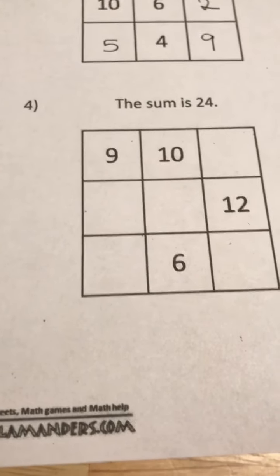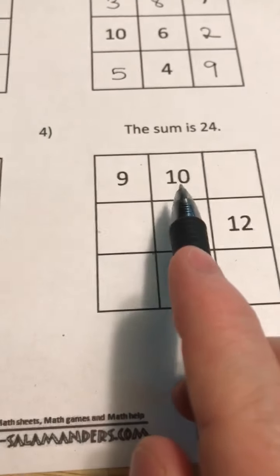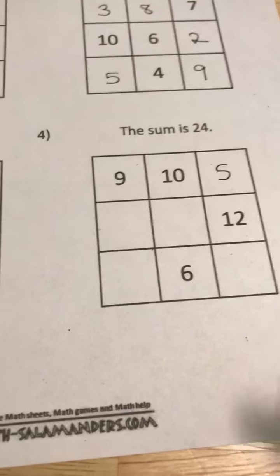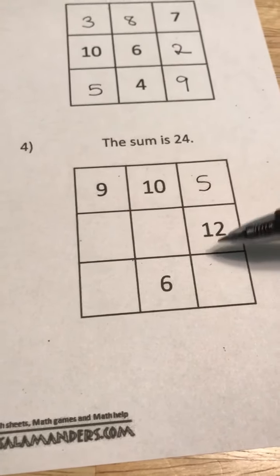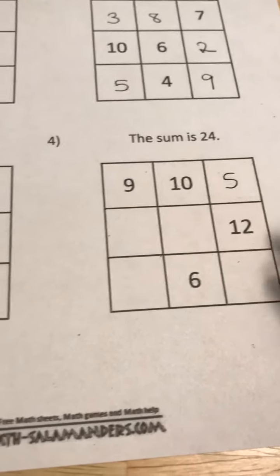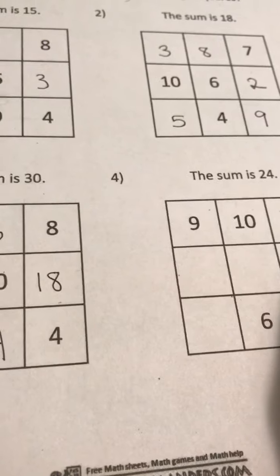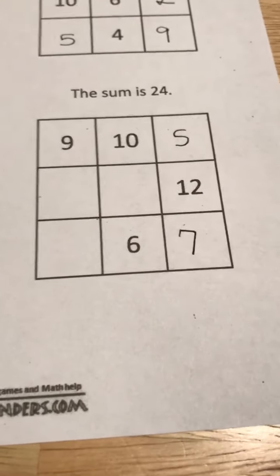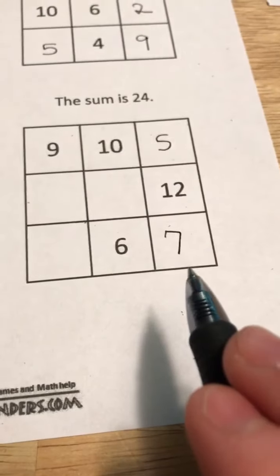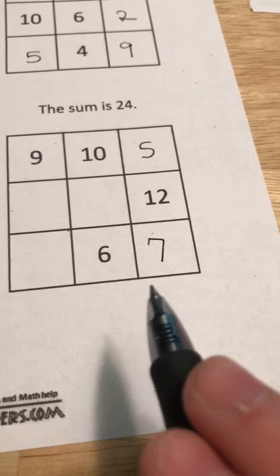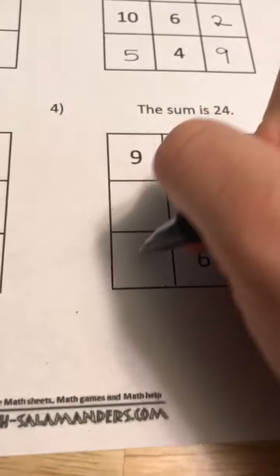So let's look at the top row. 9 plus 10 is 19, so I need 5 more to get to 24. Looking at the last column over here, 5 plus 12 is going to give me 17. So I need 7 more to get to 24. Okay. Let's look at the bottom row. 6 plus 7 is 13. So then I would need 11 more to get back up to 24.